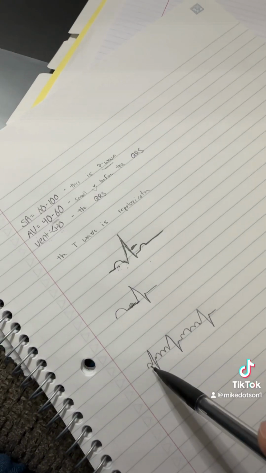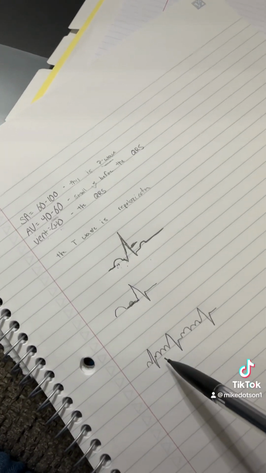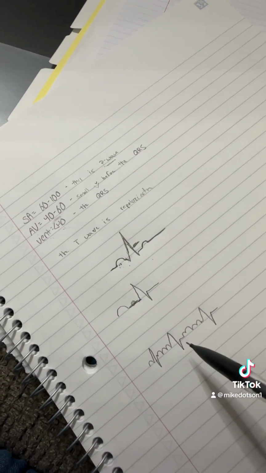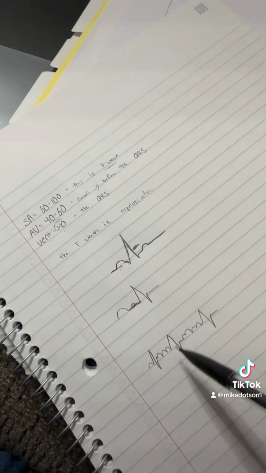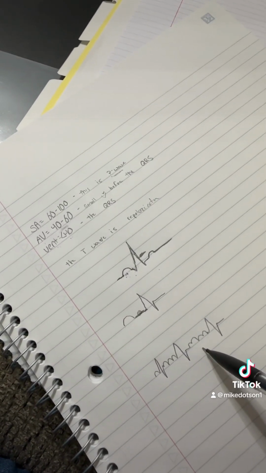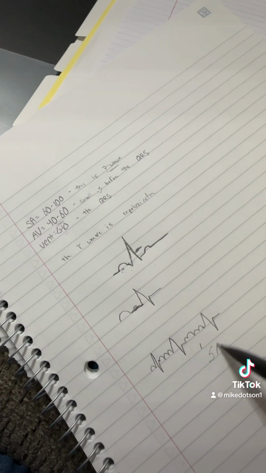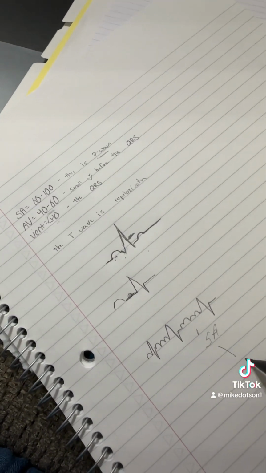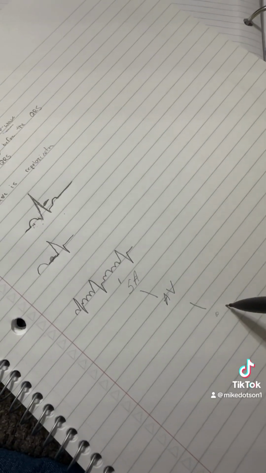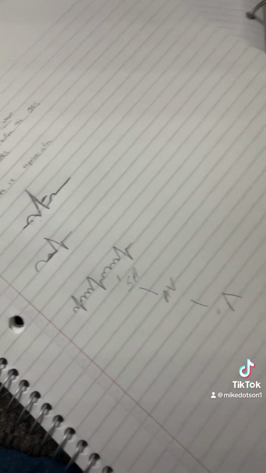The P waves are firing at a rate of anywhere between 200 and 300 a minute, but the QRS is just getting one out every so often because only so many beats can make it from that SA node through the AV node to make it to the ventricles to fire to cause the QRS to go off and actually have a beat.